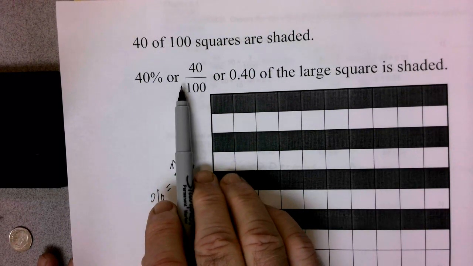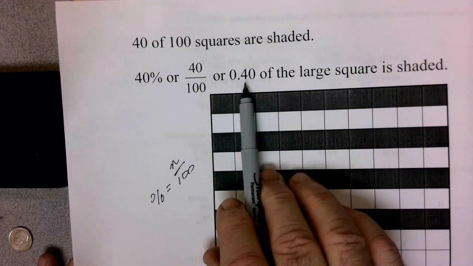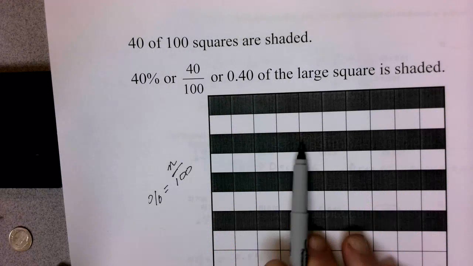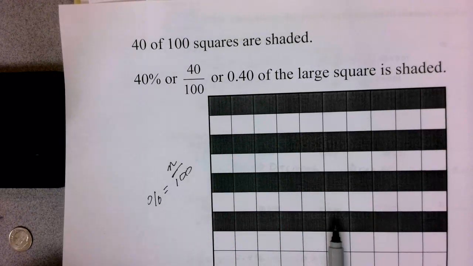So here we go. 40% can be thought of as 40 out of 100 or 40 hundredths. And this image is 100 small blocks, and they have shaded in 40 of them.